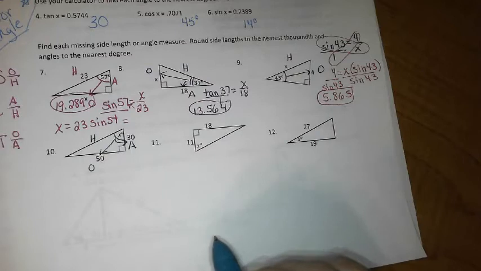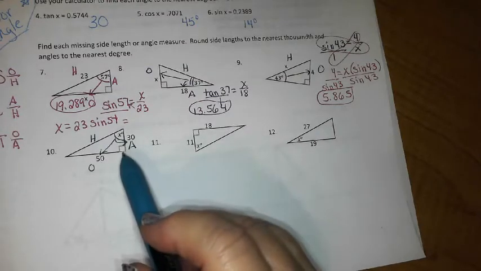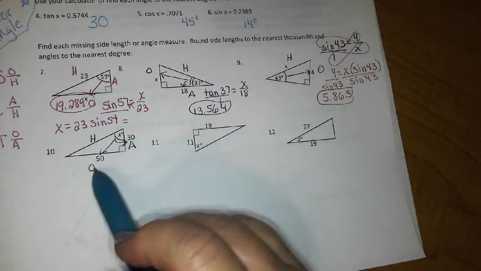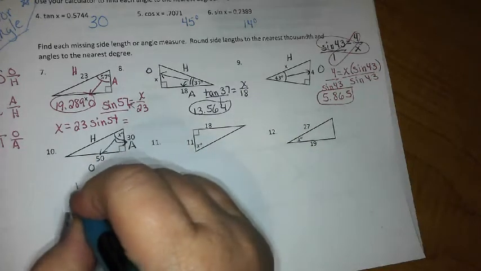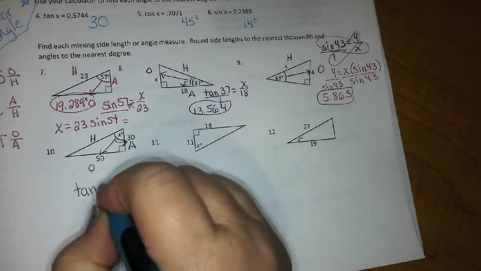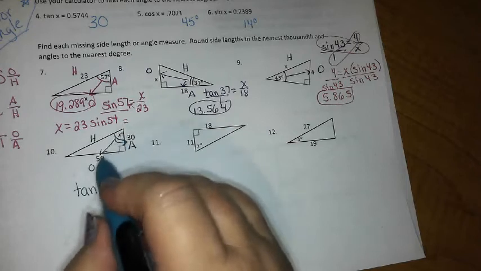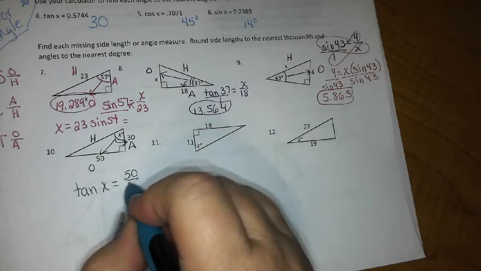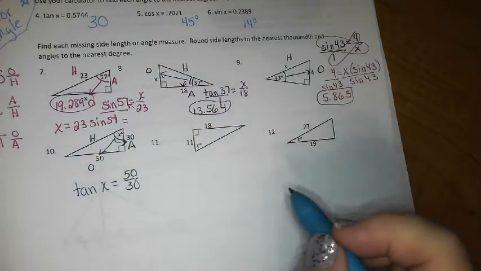So I'll put adjacent. So now I'm looking for the ratio that only uses opposite and adjacent. And I believe this is a job for tangent. Tangent x equals opposite over adjacent.